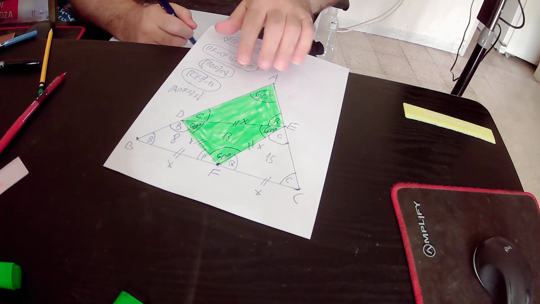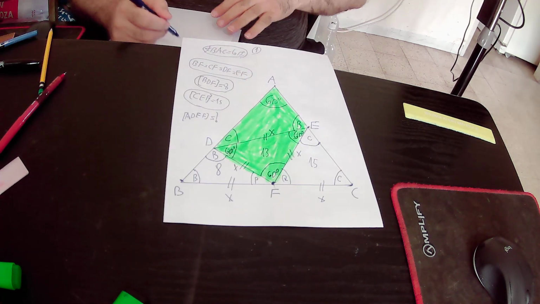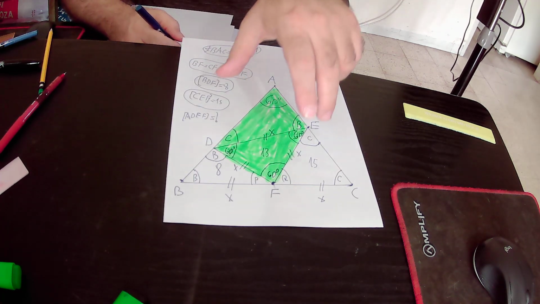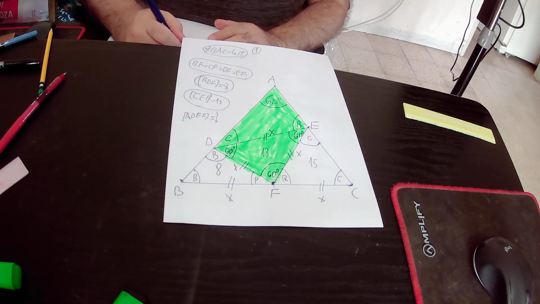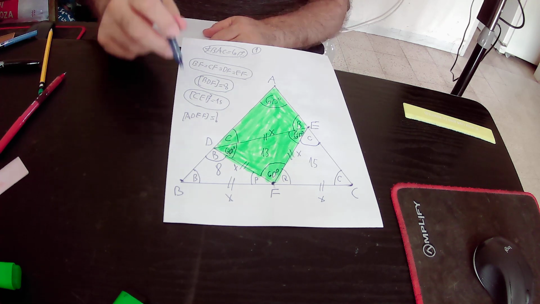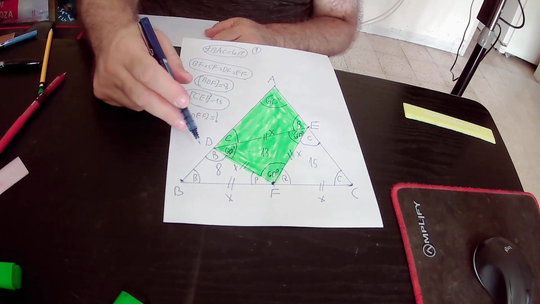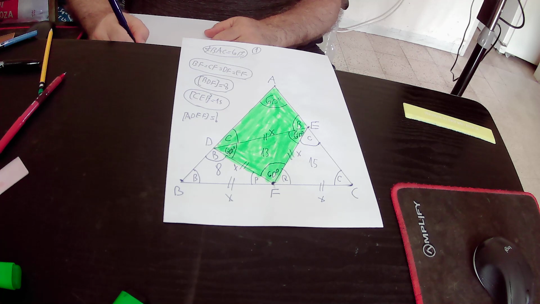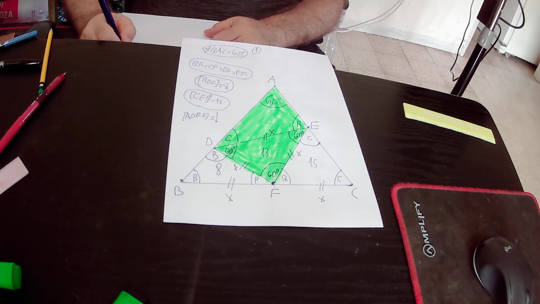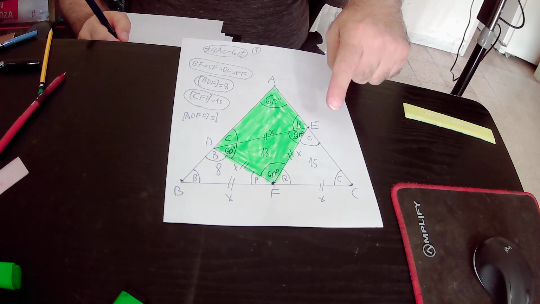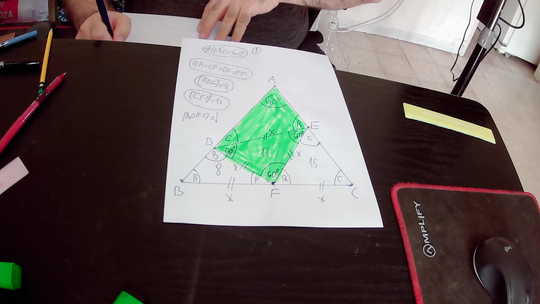So after we found out the area of the equilateral triangle, we can find out the area of quadrilateral DBEC. The area of quadrilateral DBEC equals the area of triangle DBF, that is 8 square units, plus the area of the equilateral triangle, that is 13 square units, plus the area of the big triangle EFC, that is 15 square units.